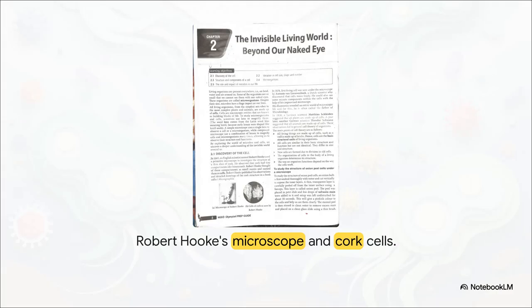Check out Robert Hooke's actual drawing here. When he used his super primitive microscope to look at an incredibly thin slice of cork, he didn't just see a solid mass. Instead, he saw these tiny honeycomb-like compartments. They kind of reminded him of the small, simple rooms that monks lived in, which were called cells. And well, the name just stuck.